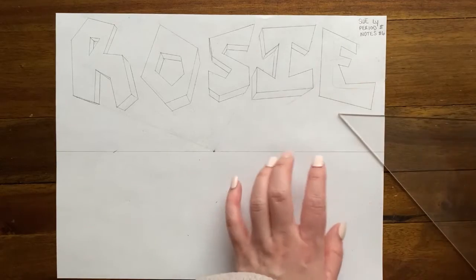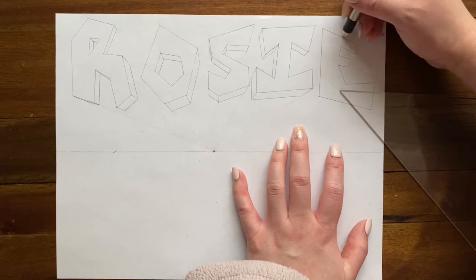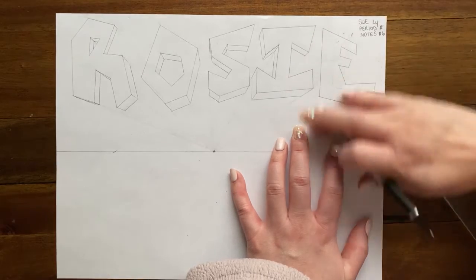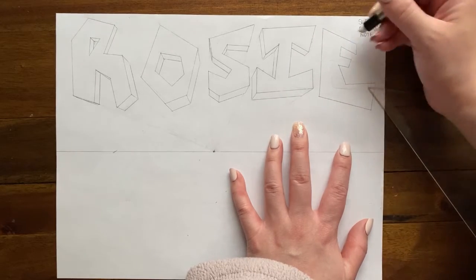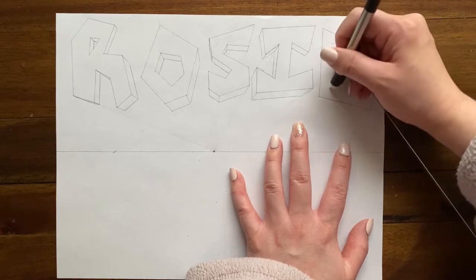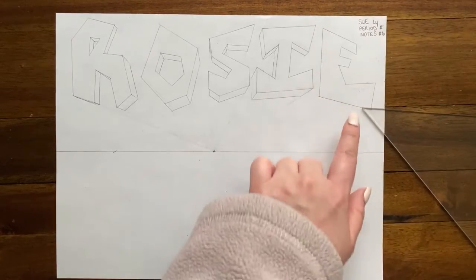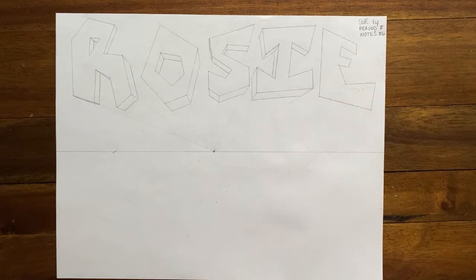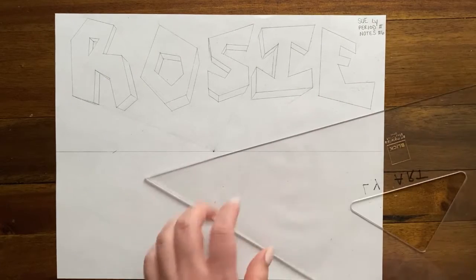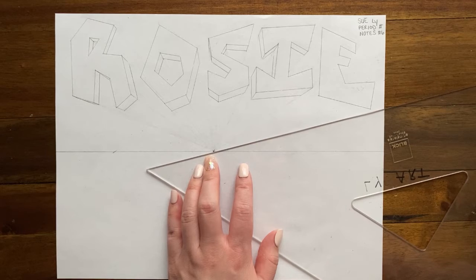Just like that, and then we're gonna go ahead and erase our skeleton. Hopefully you drew light. That way it's easy to erase. And then now that we have the front of our E, we're gonna take all those points to the vanishing point.